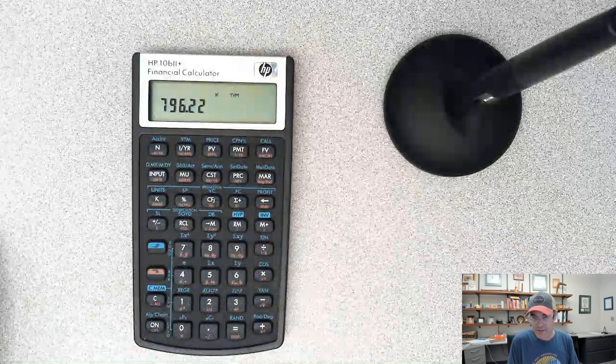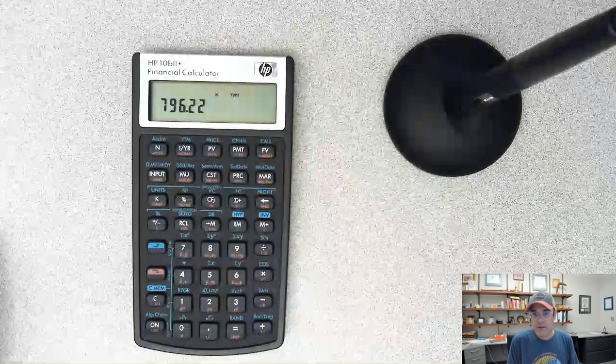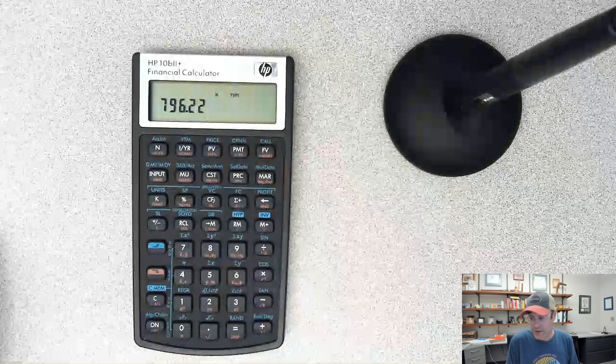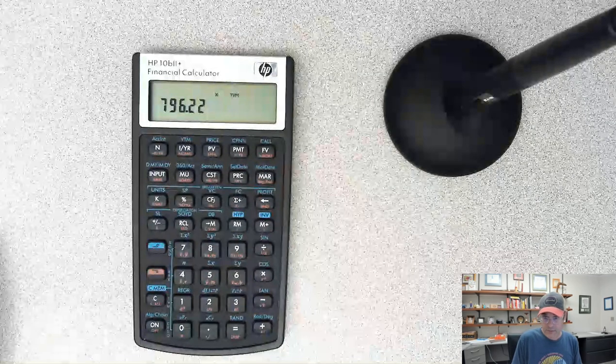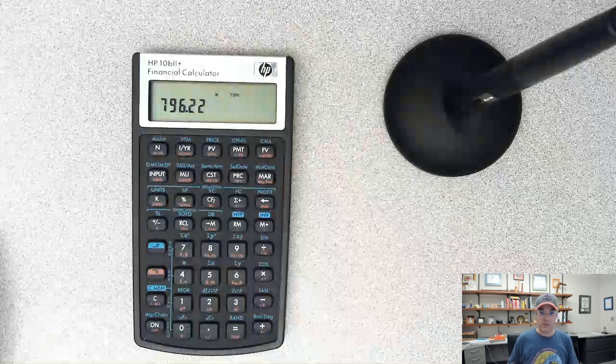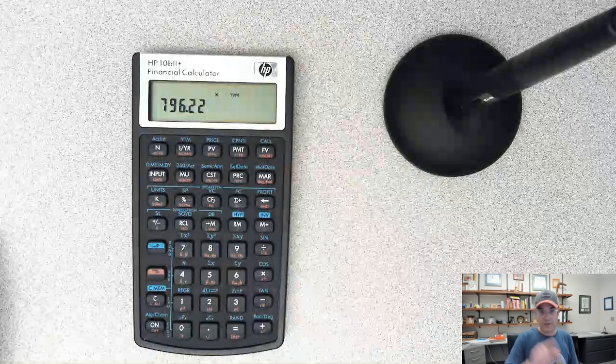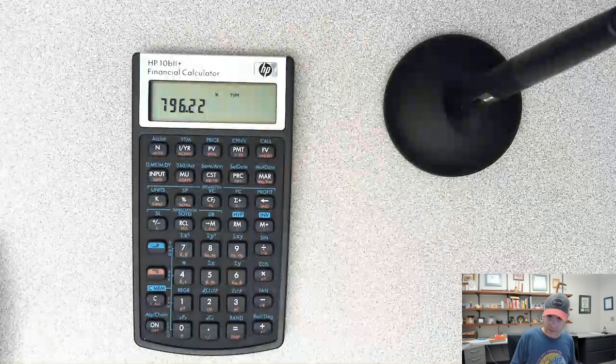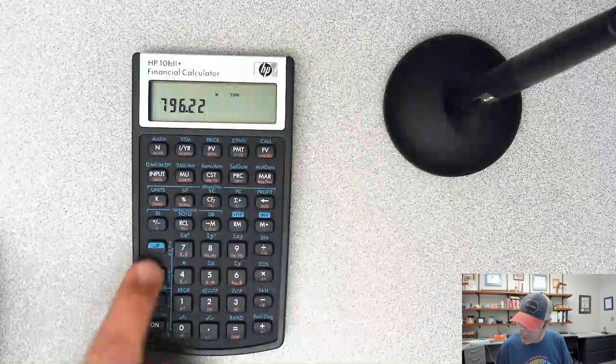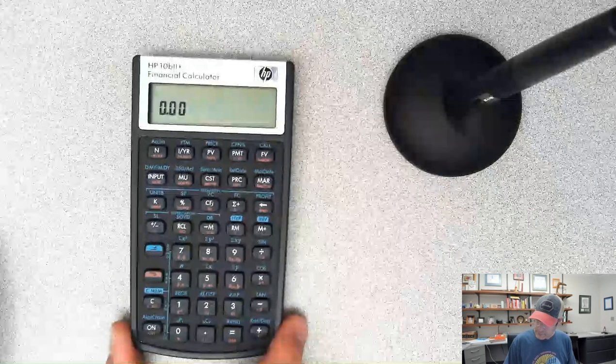Now, remember that number, $796.22. And now I want to calculate the net present value, assuming an initial investment of $100. So the number that we're going to calculate here in a little bit is going to be $100 short of that. So $696.22. So we're going to clear the financial calculator.